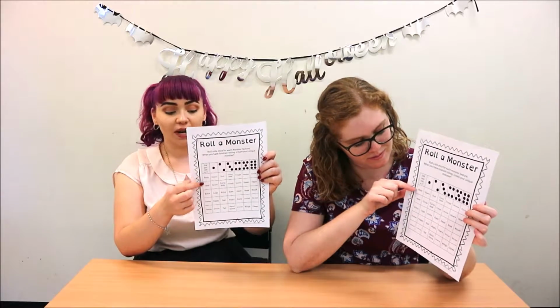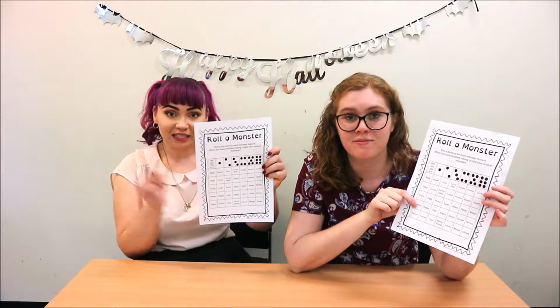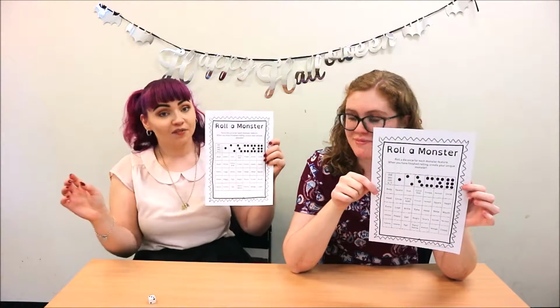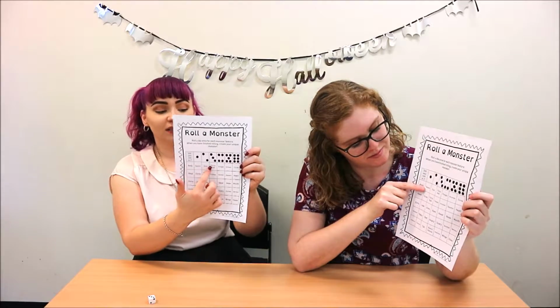The method is simple. There are 5 times you roll the dice, 1 for the body, the head, extra parts of the body, emotions, and features on your monster. So you start by rolling the dice, and whatever number it lands on is what you have to draw for your monster. So firstly, we're going to be determining the shape of our monster's body. Let's roll the dice and find out.